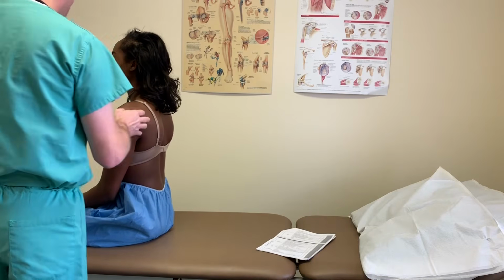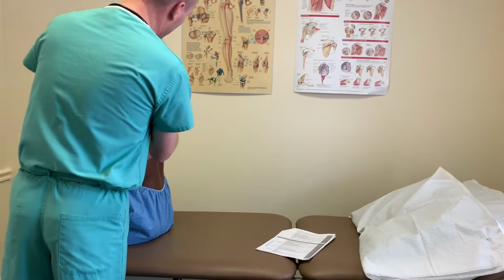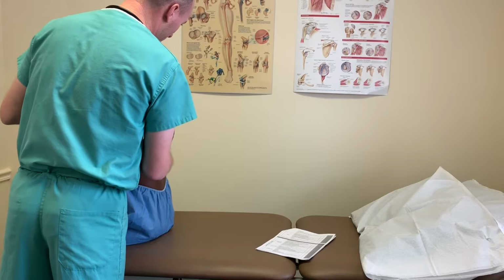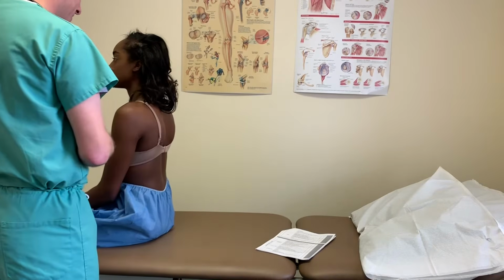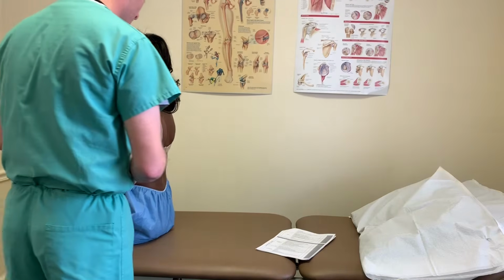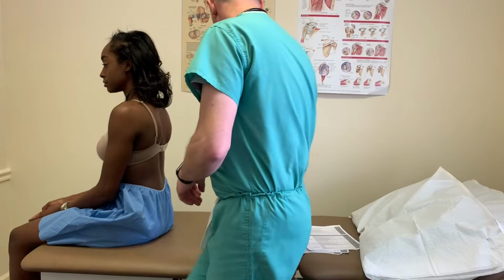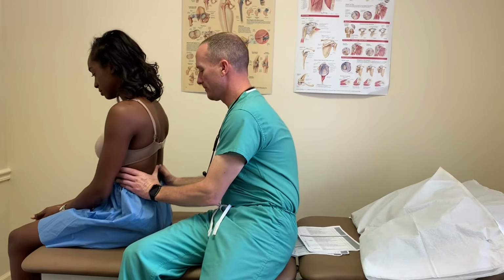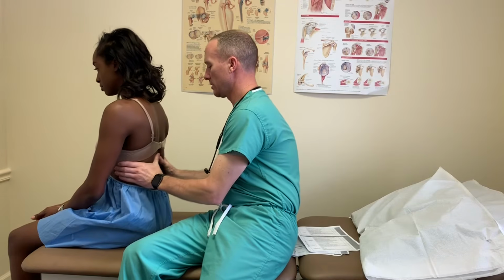I'm looking at general color and temperature again, mobility, turgor, looking at the skin to see if it's free from bruising, from nevi, from lesions, from nodules, okay? And just everything seems to be symmetrical, normal, and that's what we want, okay? So now I'm gonna palpate for the chest expansion, okay? What I want you to do is take a deep breath in and then out. Okay, again.